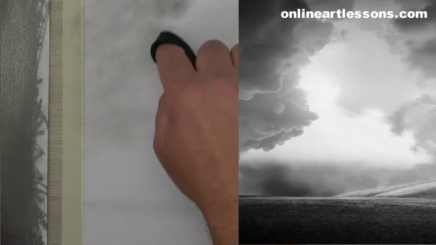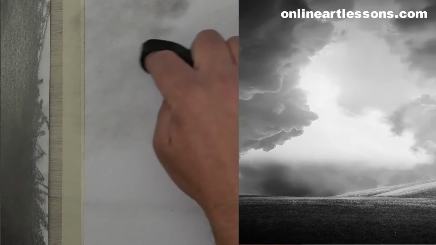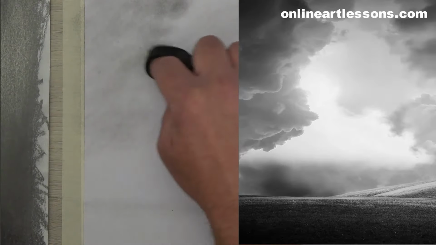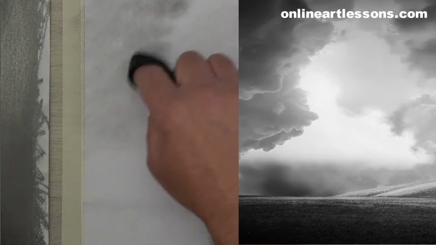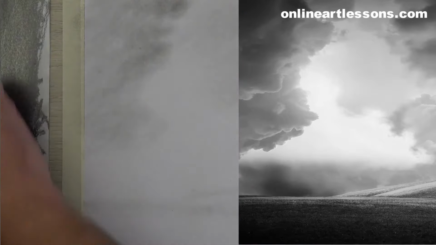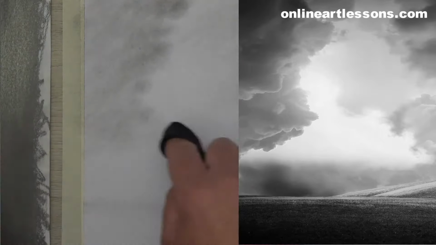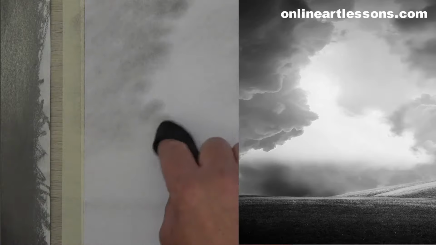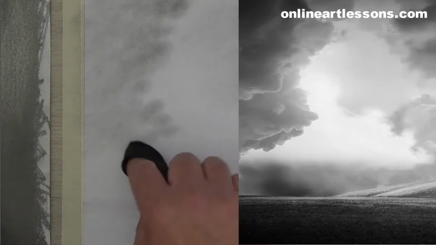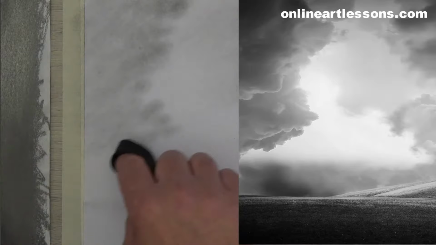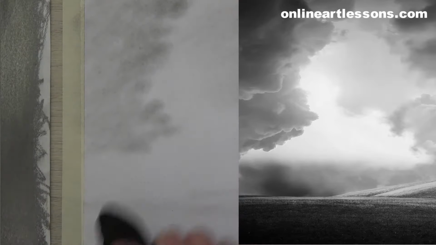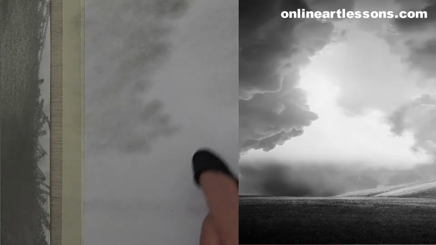Now I'm also going to keep in mind that a cloud changes in literally a minute. This cloud is going to look different. So I don't need to copy this perfectly. Just more or less is good enough. So I'm just working on these little outside edges. You can think of it as the silhouette of the cloud.